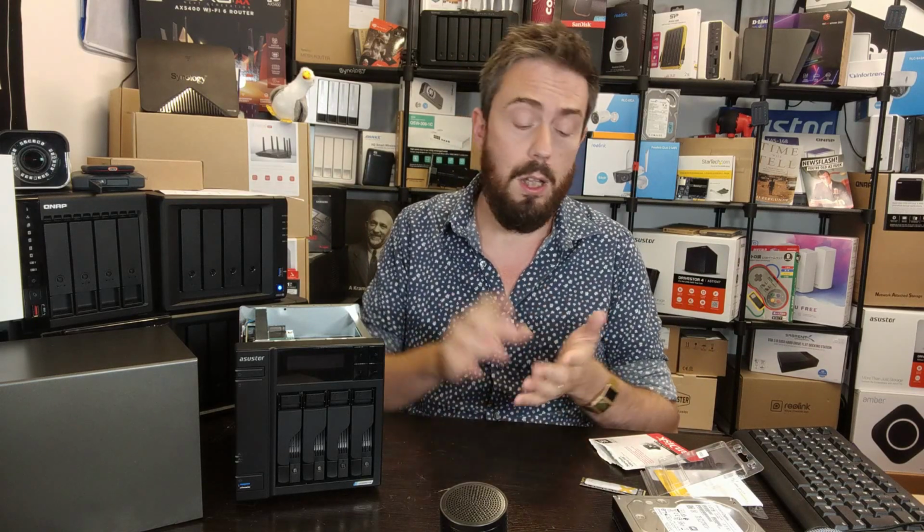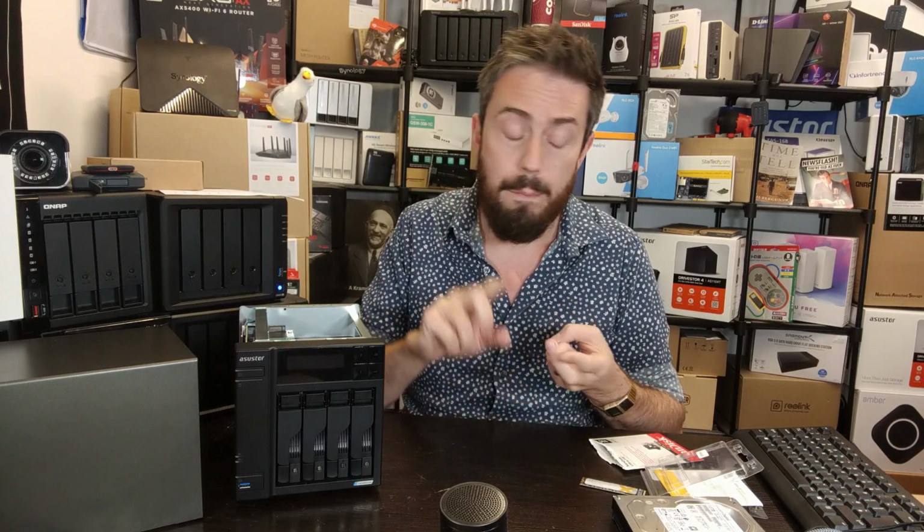Again, we aren't just talking about the usual RAID stuff, we're also talking about things like RAID resync, improved performance there. We're also talking about inline data deduplication and inline data compression.